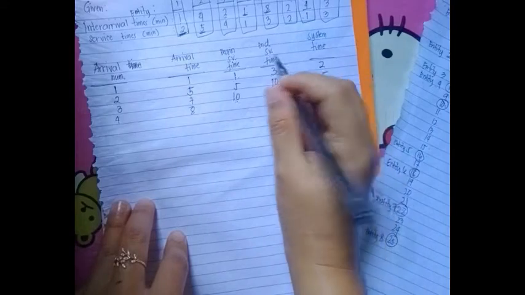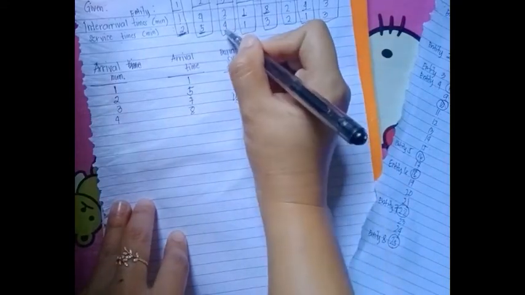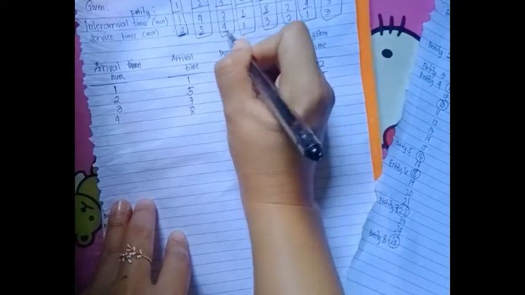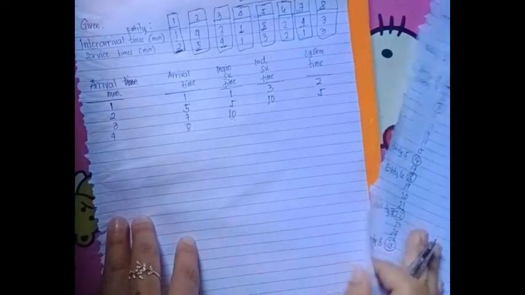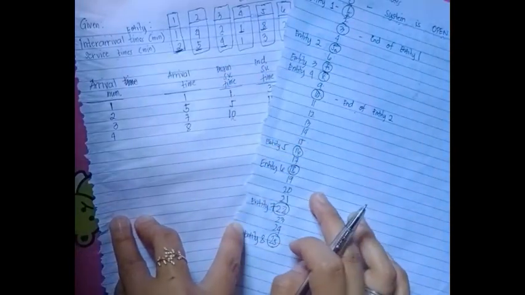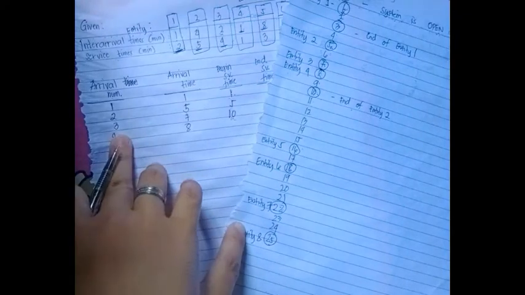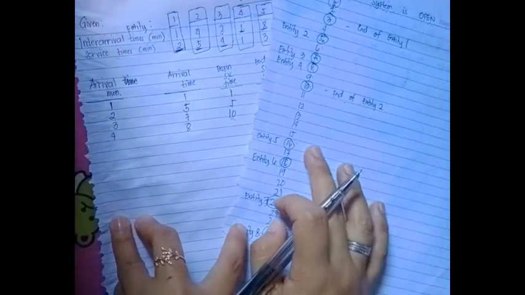Okay, so again, to get the end service time, get the service time here, which is 4, right? 4 ang service time ni entity 3. And then, let's count 4 minutes from the begin service time of entity 3. So, accordingly here, ang begin service time ni entity 3 is 10.